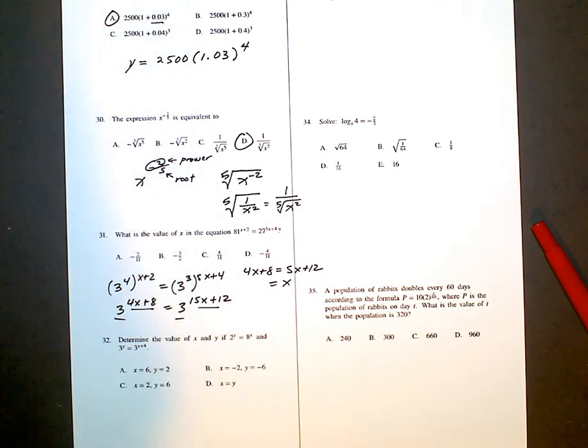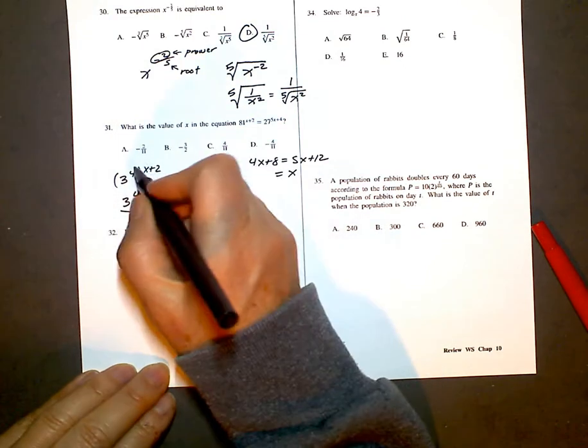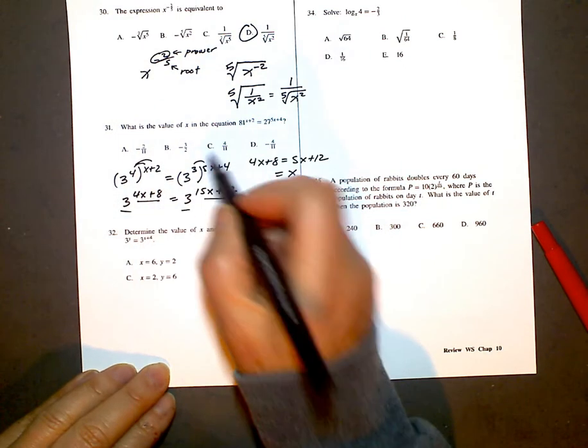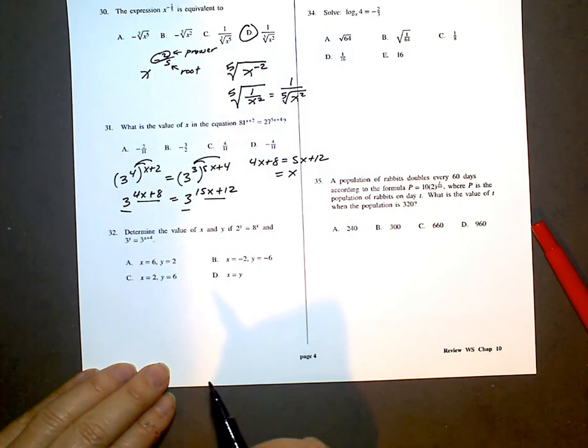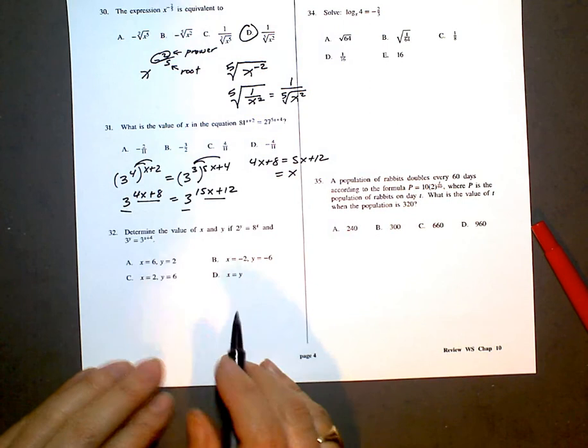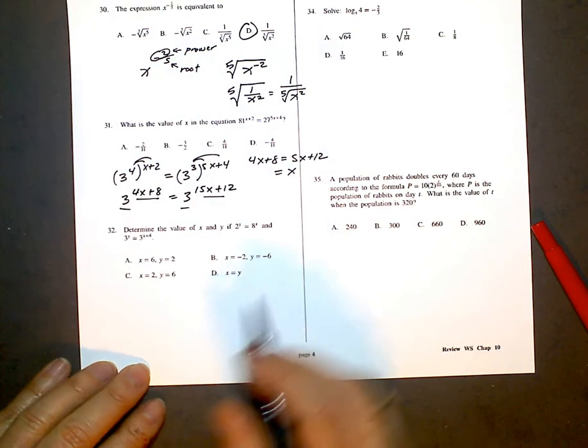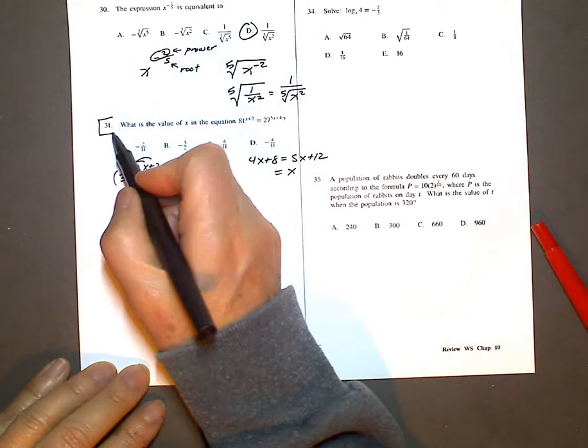I'm going to come back to that one. 4x plus 8, 15x plus 12. 3 to the third, 3 to the fourth. Oh well, maybe the right choice isn't there. We'll talk about that one later.